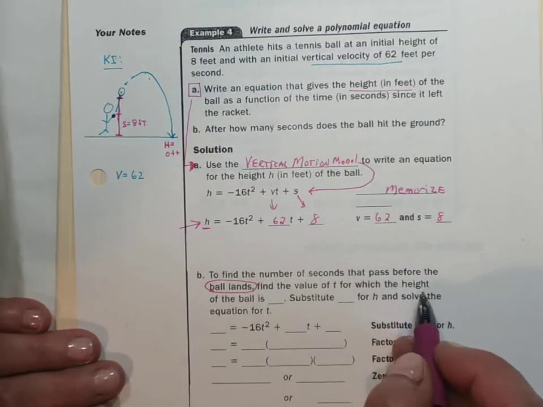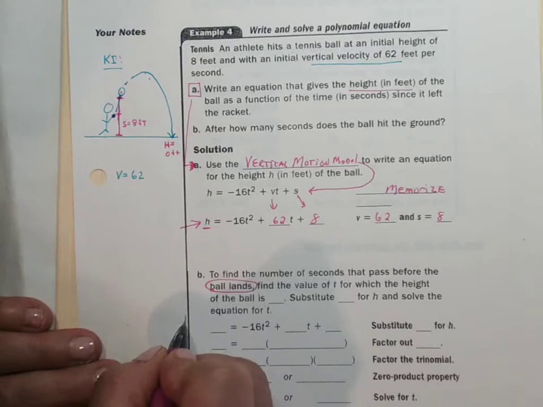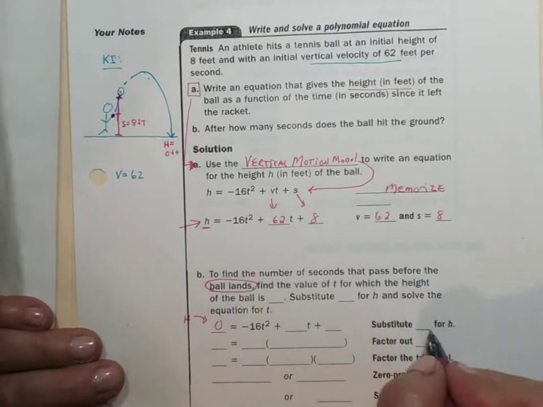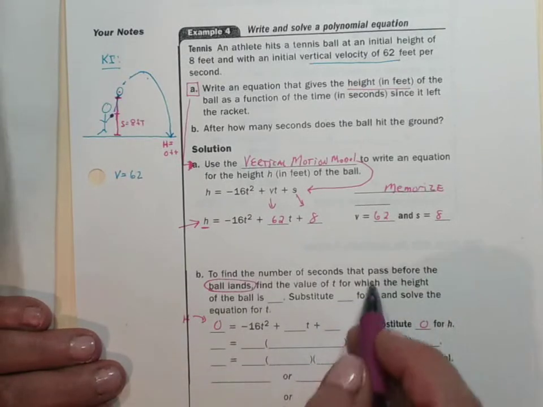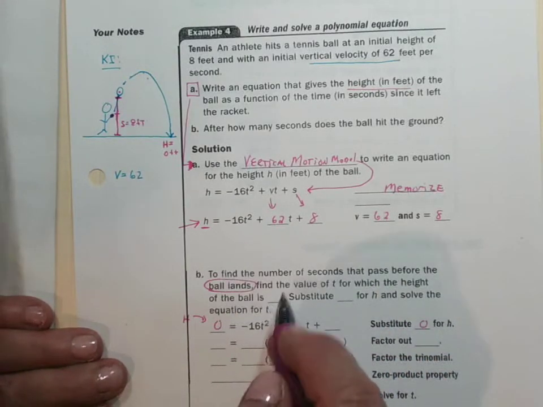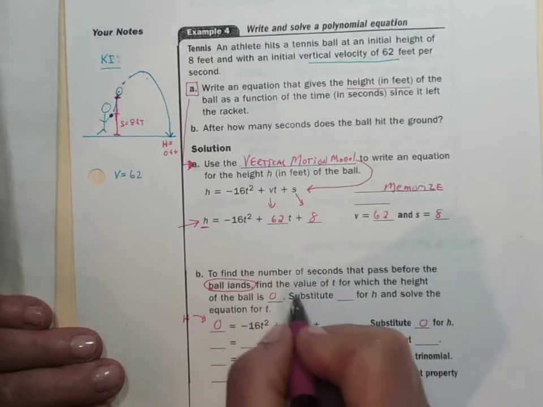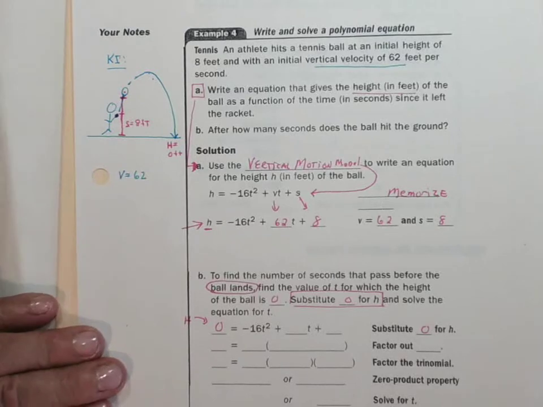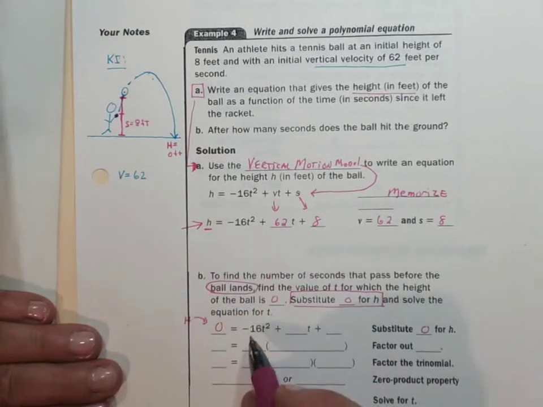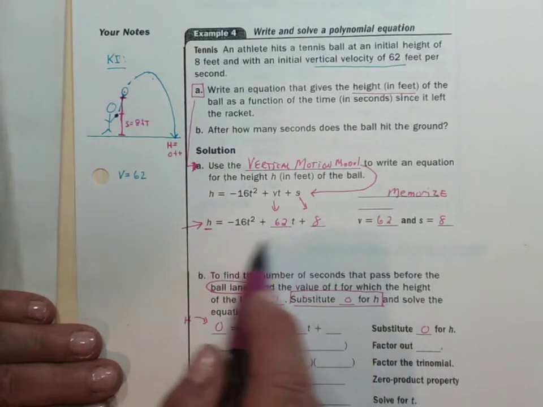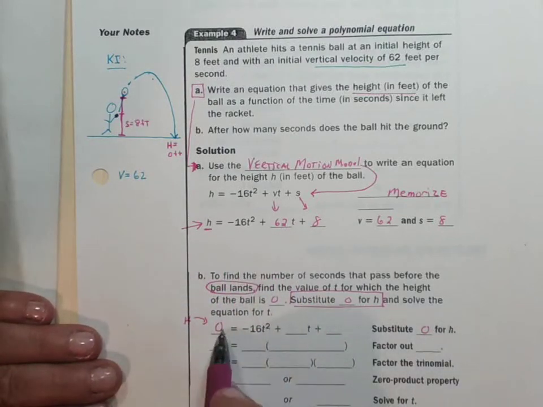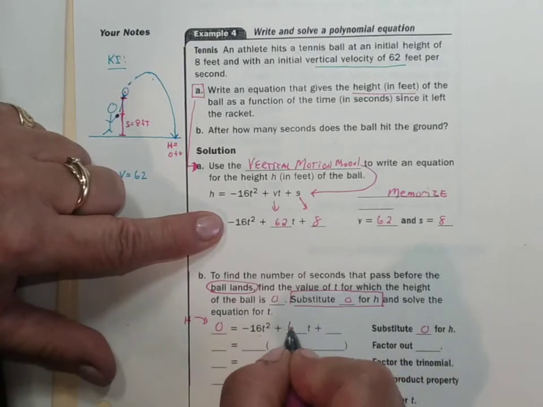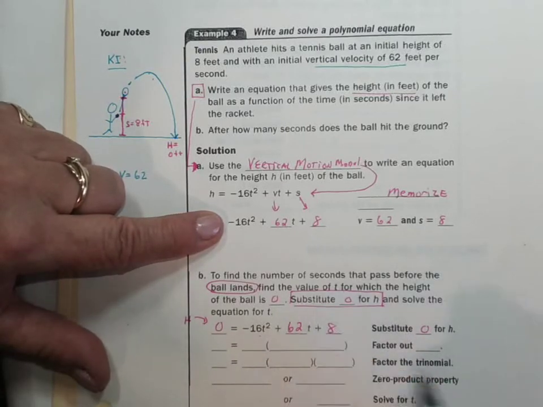So we're going to substitute h with 0. For which the height of the ball is 0. And we substitute 0 for h, and we bring down the rest of this formula. So 0 equals negative 16t squared plus 62t plus 8.